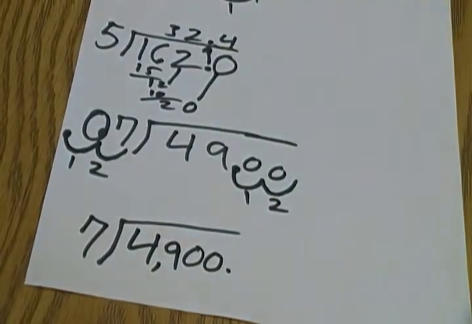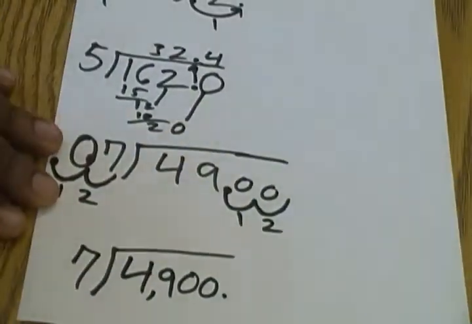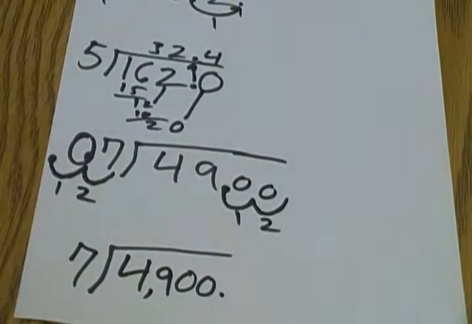If you want to, you can still put the decimal at the end. It won't affect the problem here, but sometimes it will. So it's a good habit to actually put that decimal on at the end.